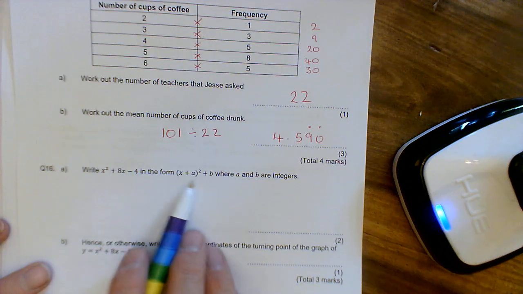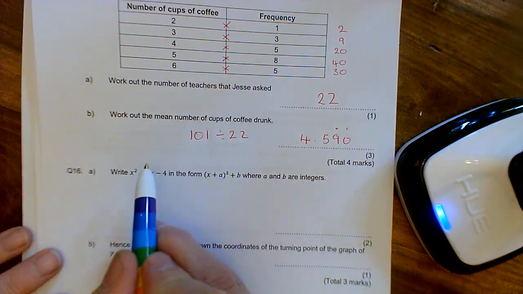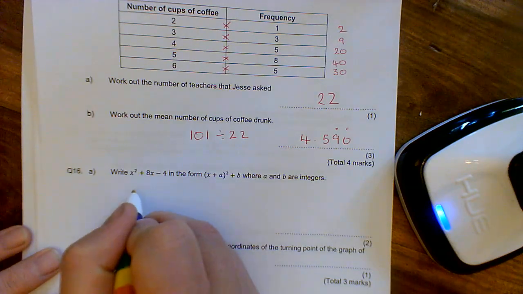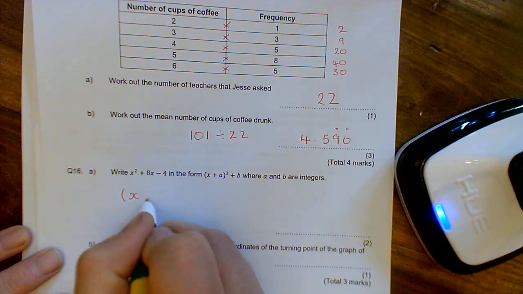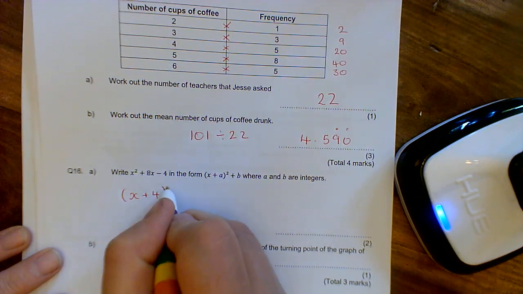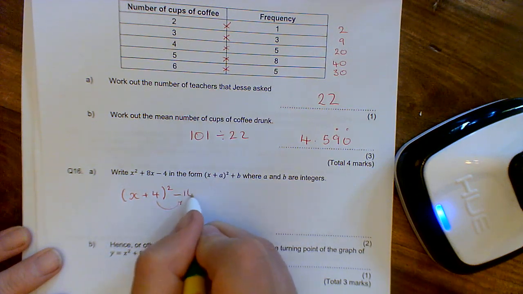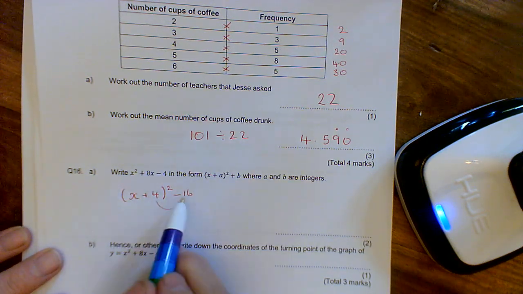What are we doing here? So it looks like we're going to do a completing the square job. Completing the square, the way we do this one is we just half this number here. So we write x plus, and then half of that number is 4. It would be minus if it said minus. Then we're going to write squared, and we take away whatever this number is squared. So I'm going to take away 16. So that's the actual completing the square bit.